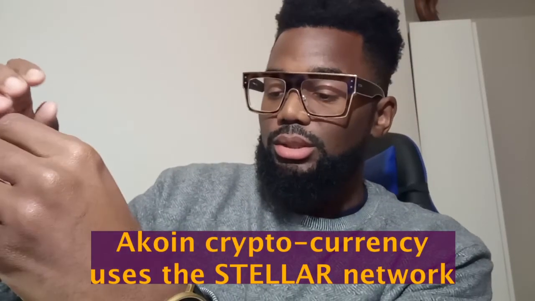But you need to keep in mind, for now and the future, that the Acorn token uses the Stellar protocol, the Stellar network. The Stellar network was created to transfer money very fast and with lower fees. So the Acorn token uses the Stellar protocol. If you need more information, go to the Stellar Lumens website or the Akoin.io website.